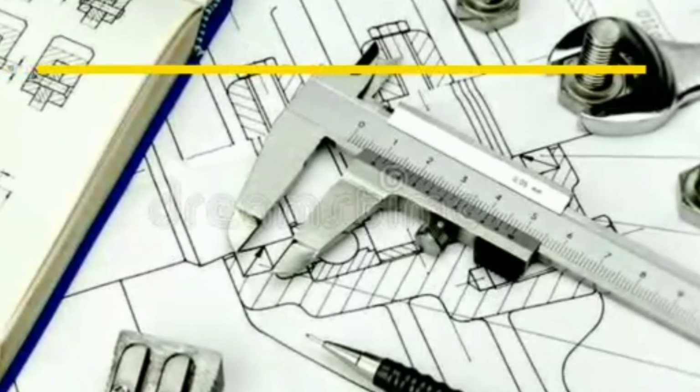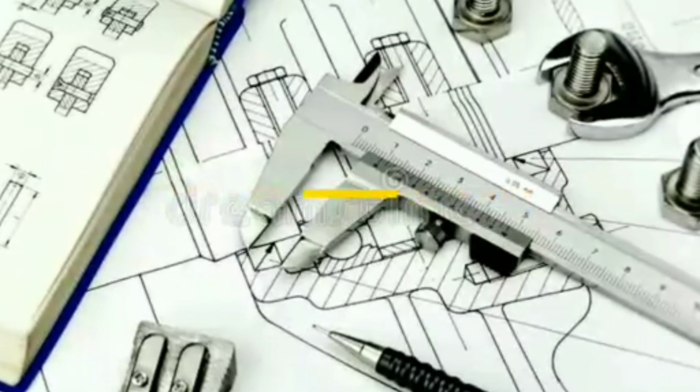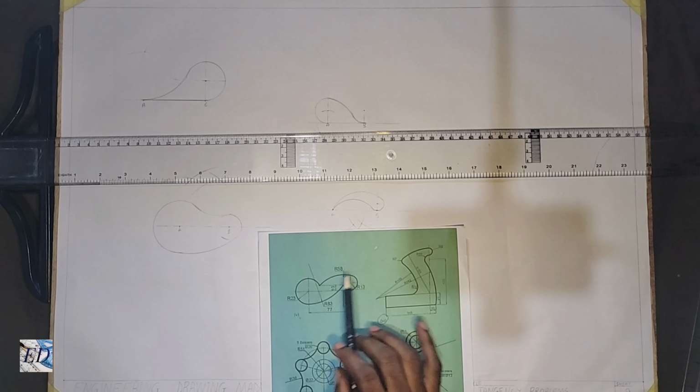Hello there. Welcome to Engineering Drawing Made Easy. Today we are going to work on this figure here.